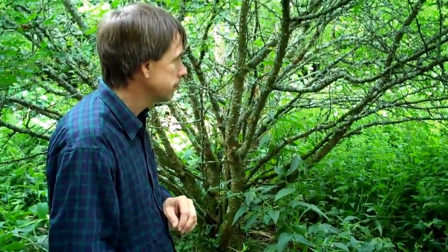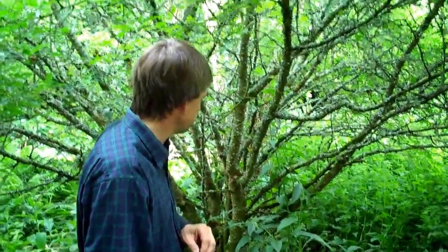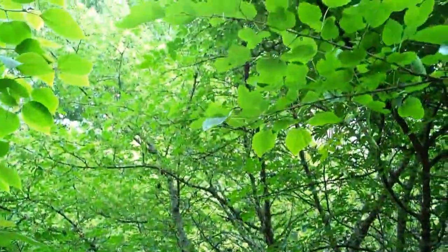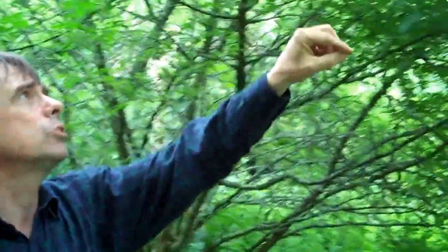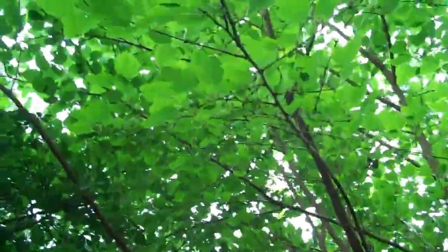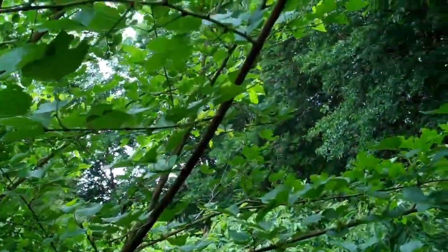This is roughly a 20-year tree then? It's about 15. Yeah. And just behind you, in fact, and above you, is a mulberry. So this is white mulberry, which is just finishing flowering. You can see the flowers on the branches there, just starting to set.